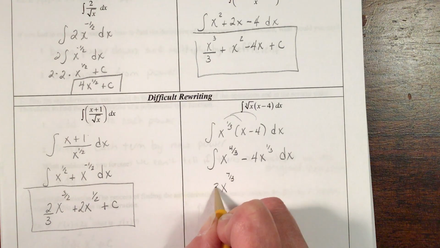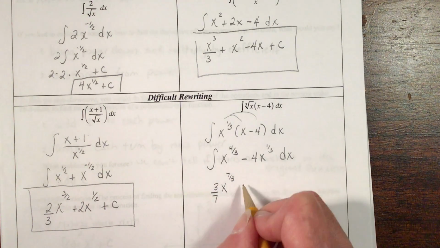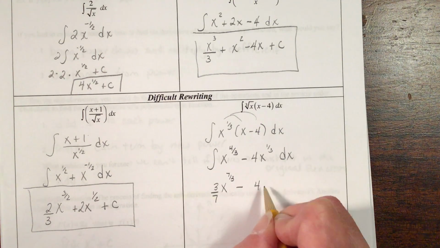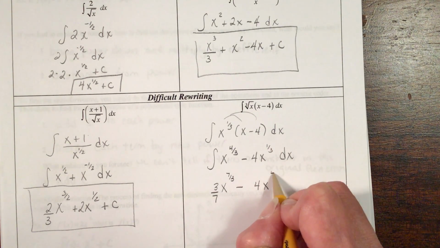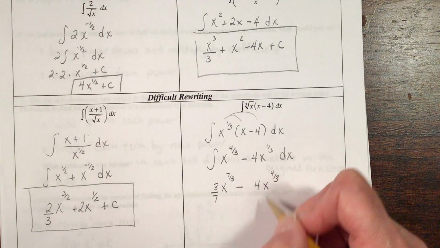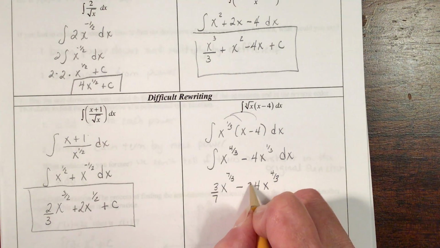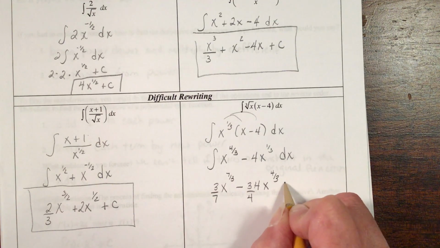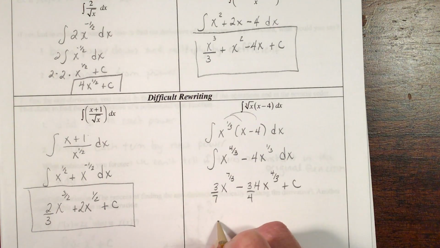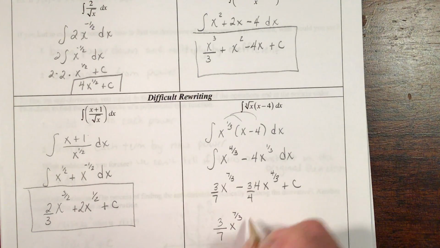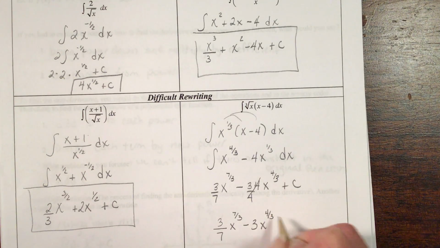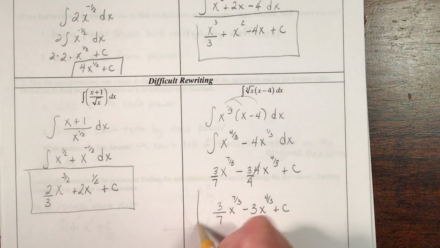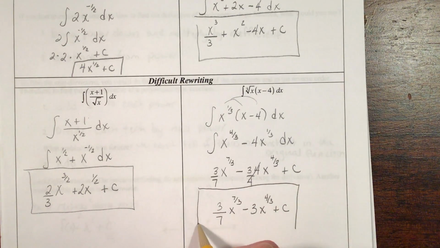Divide by 7/3 means multiply by 3/7. 4x to the 1/3 plus 1, 4/3. Divide by 4/3 means multiply by 3/4. Simplify what you can. Our 4's are going to cancel. And I think at this point, we can call it a day.